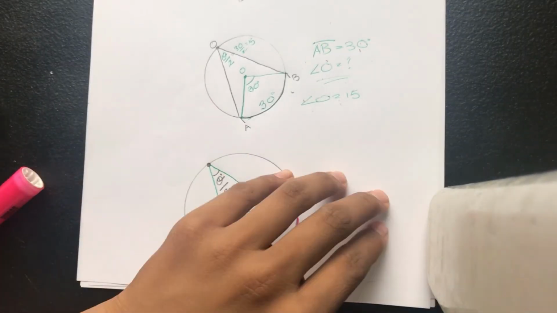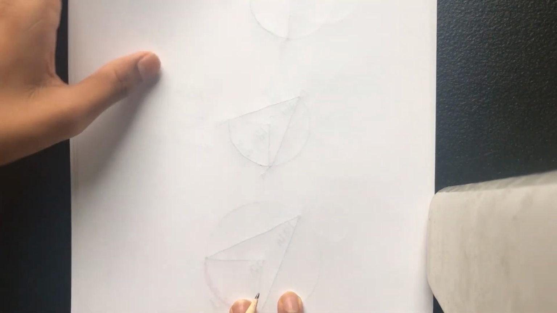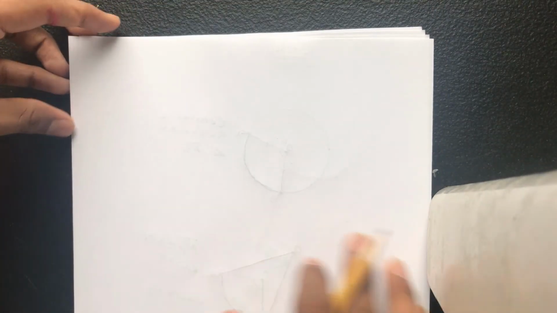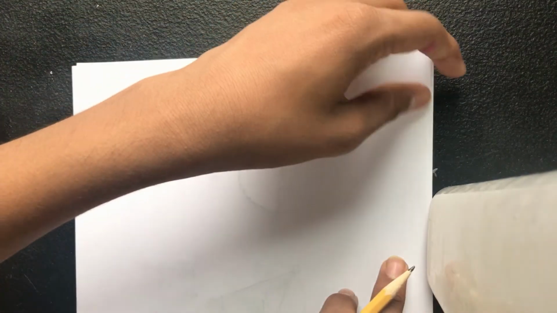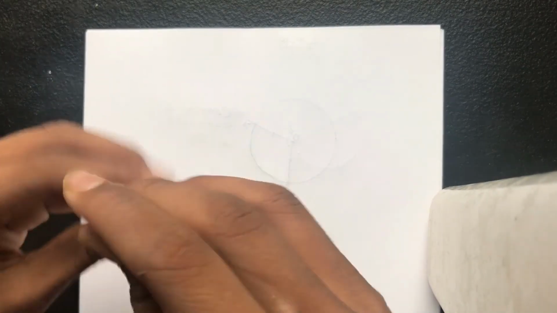Now let's move on to another interesting property of circles. For this one, we're going to note, what if our inscribed angle was instead outside of the circle? Now, this is going to be quite interesting. So let's begin with our circle.